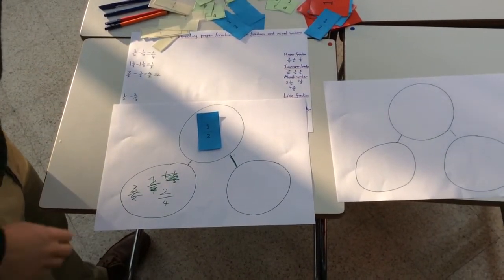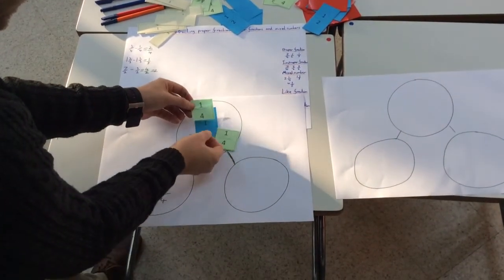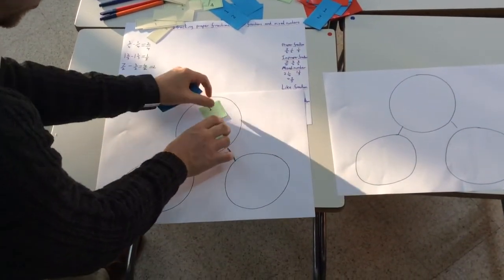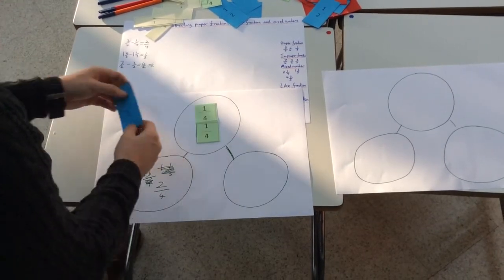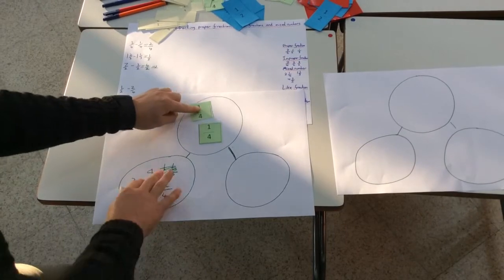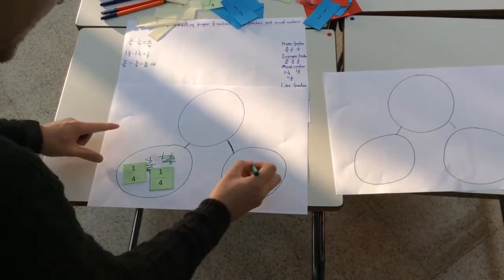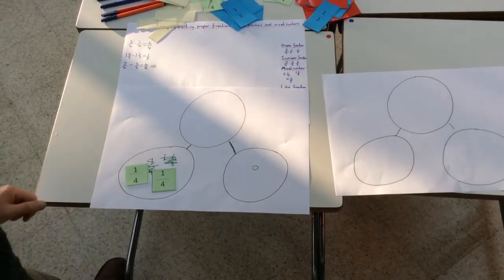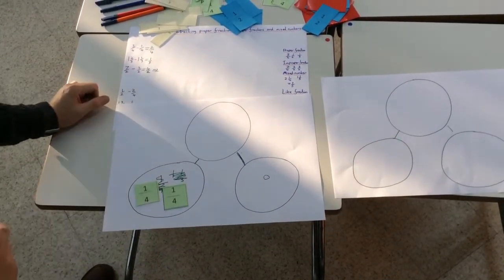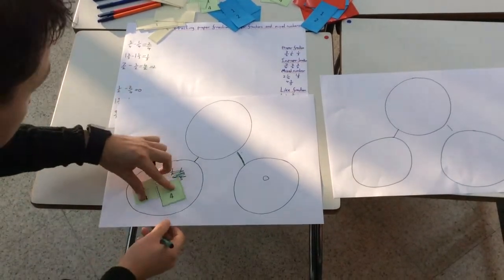Let's see if I can change it into quarters. Oh, well, 2/4 is the same as a half. So I'm going to swap it for those. Still got the same value. And now I can take away 2/4. 1, 2. And so what I'm left with here is 0. So my answer to 1/2 take away 2/4 is 0.